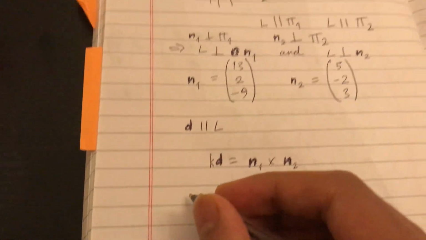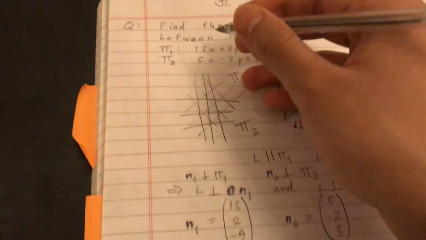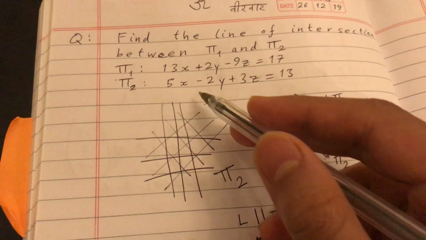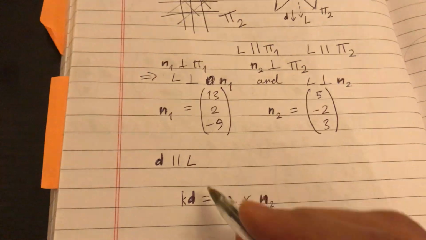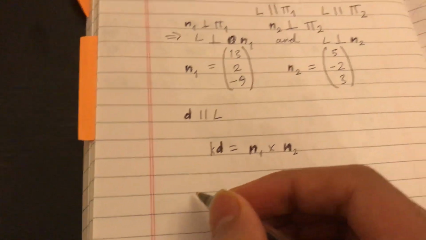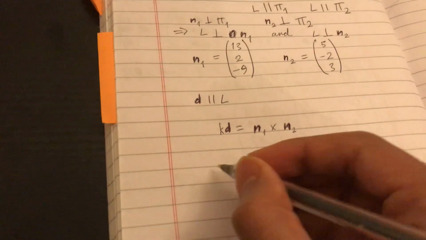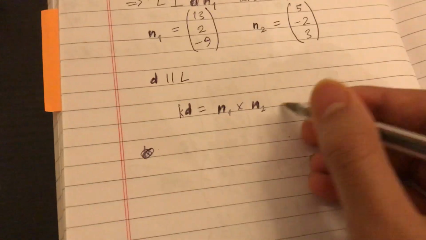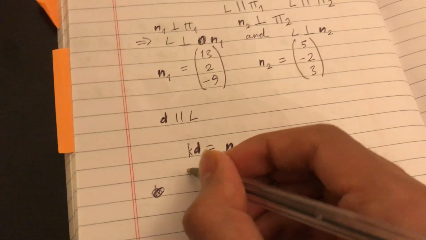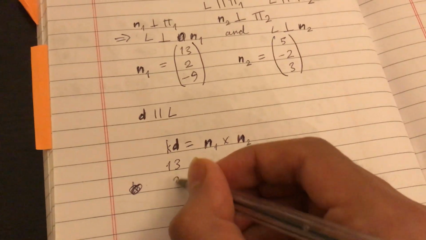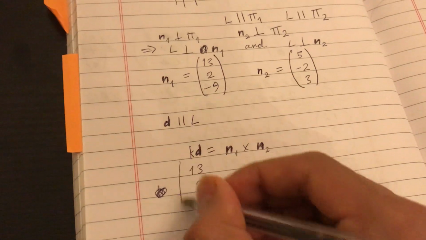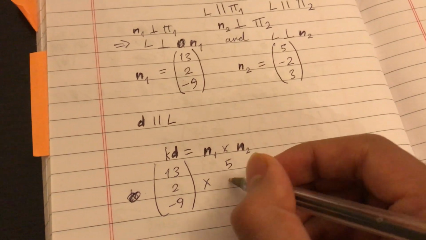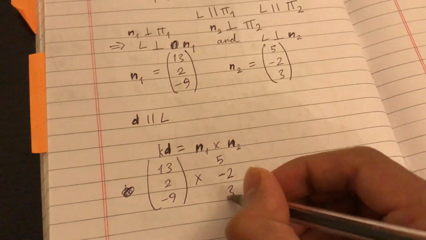So this is a lot of theory. Now let's come to the practice. We saw these planes and noted down the normals pretty easily. It would take 2 minutes max, 1 minute probably. And now we have to take the cross product. So n1 cross n2, no need for the k: 3, 2, minus 9 crossed with 5, minus 2, 3.